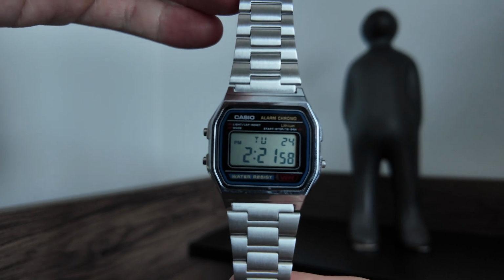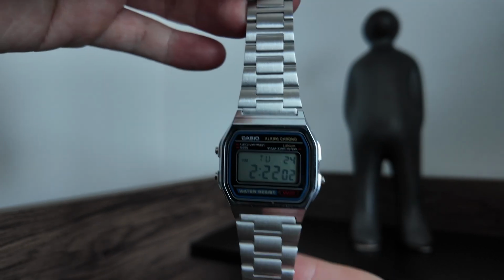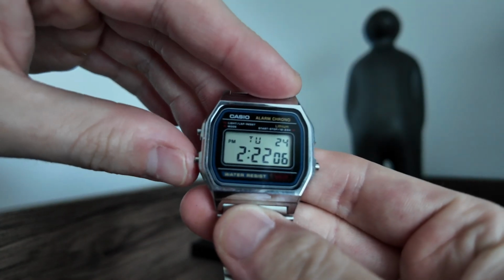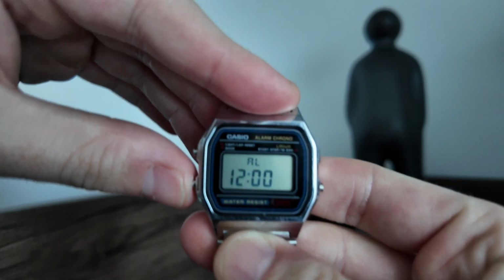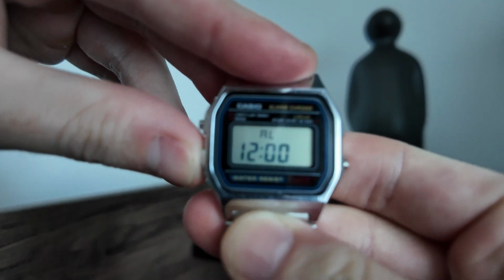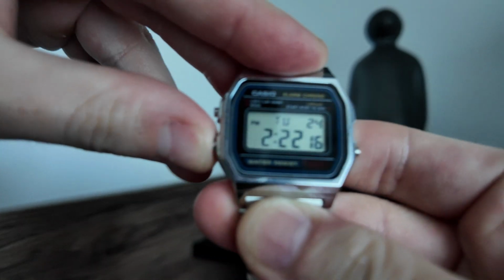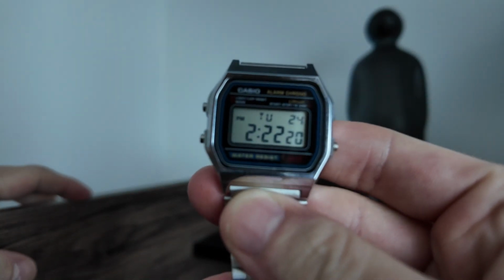In this video, I'll show you how you can change the time, the date, and the day on your Casio watch. So what you need to do is click on the bottom left button, and what that's going to do, it's going to change it to your alarm. Click it once more, it's going to change it to stopwatch. Click it once more, and the seconds is going to start flashing.